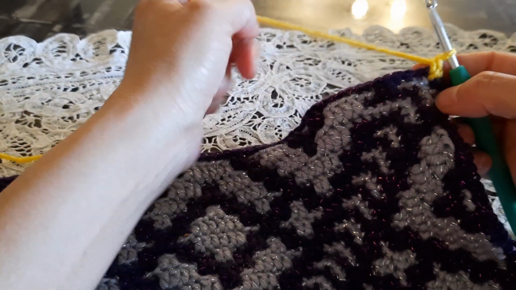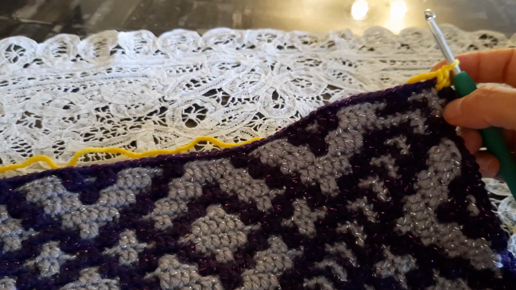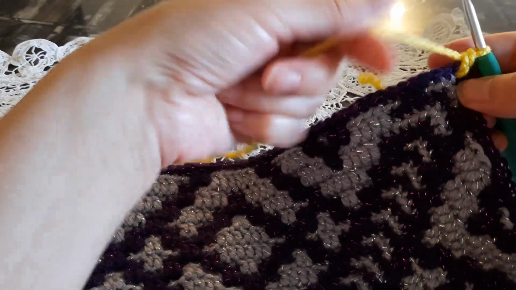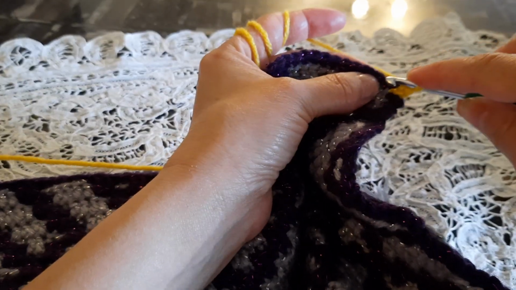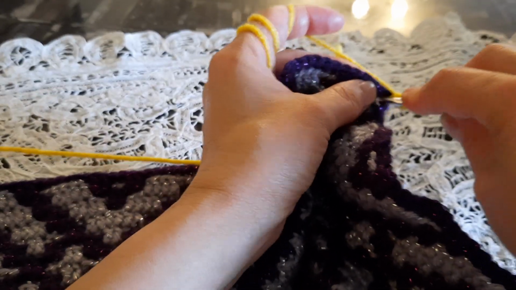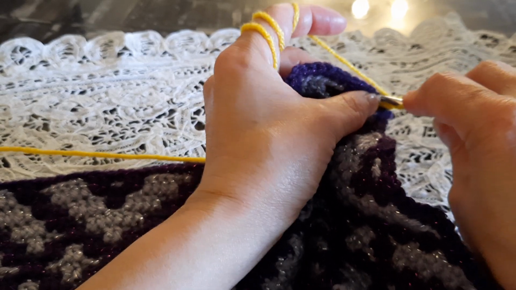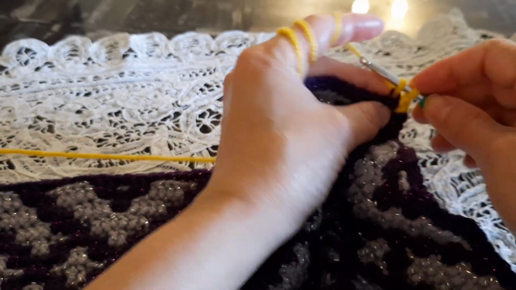And then you are continuing working on your pattern. So you have to look at your pattern, whatever your pattern says, okay? So it doesn't really matter.